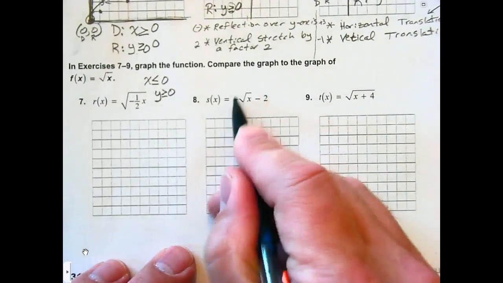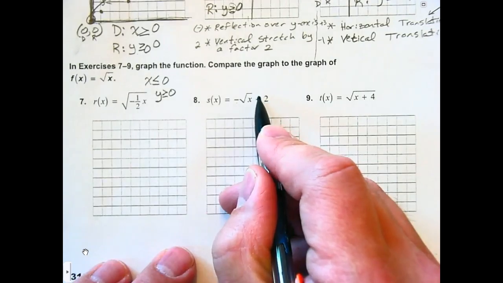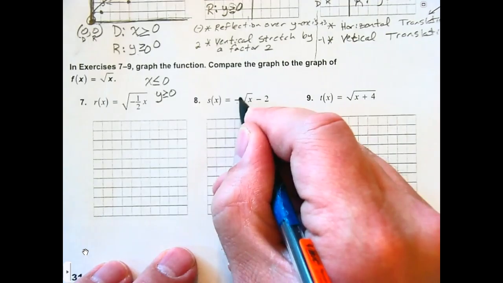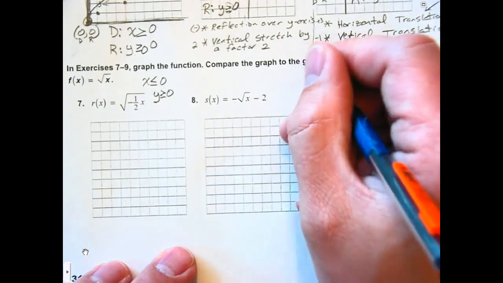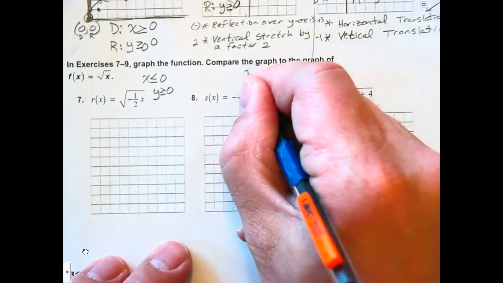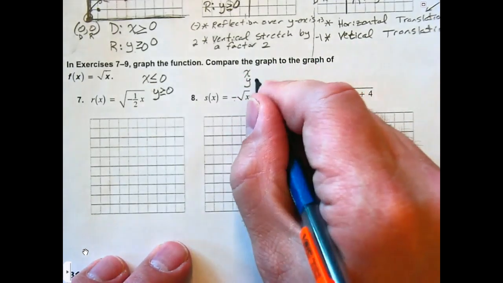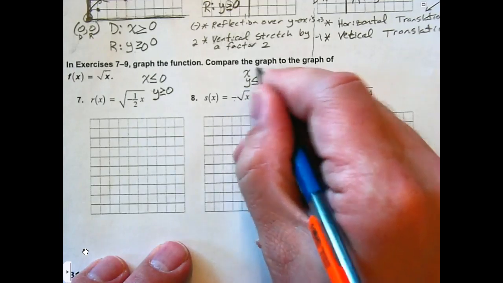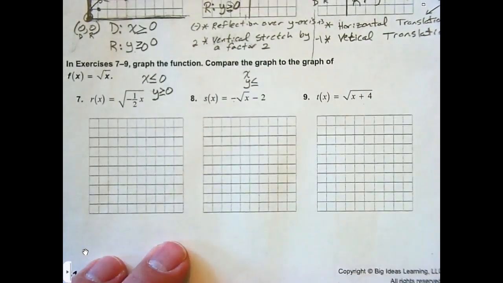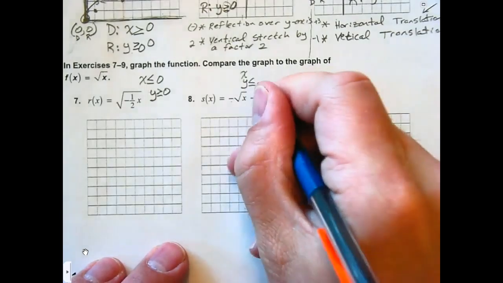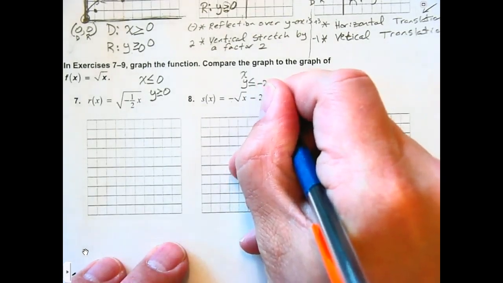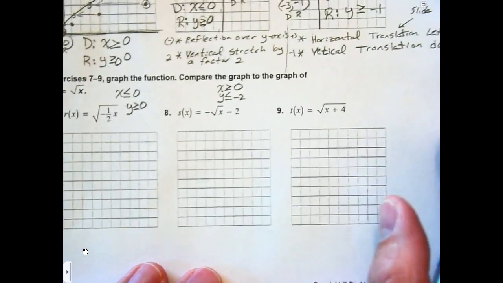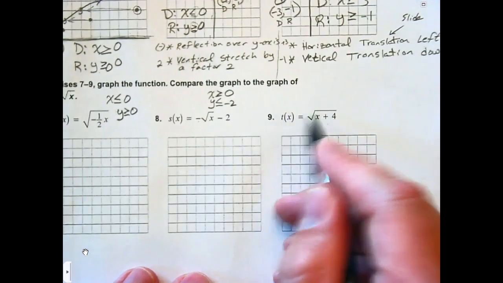Is this one flipping? Yeah, it's flipping right here. Is it flipping vertically or horizontally? Vertically. So which sign changes? The X or Y one? Y. That one flips. And Y is at what point? Yeah, it's at -2. That's what we're subtracting. X is at 0. Okay, everyone write the domain and range for this one.